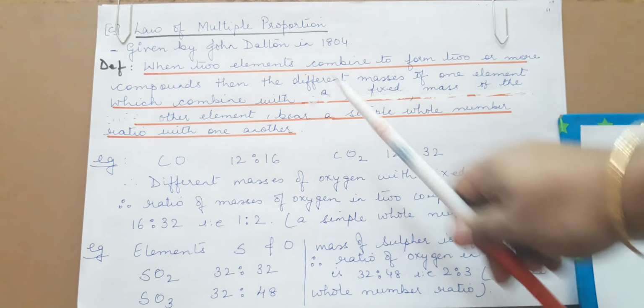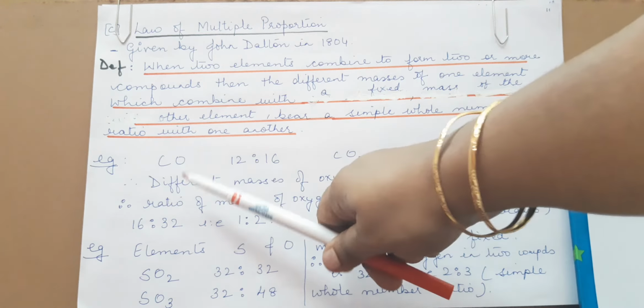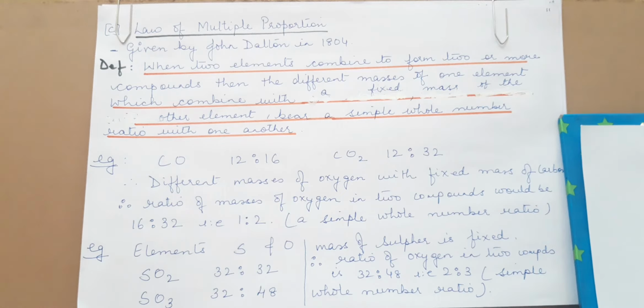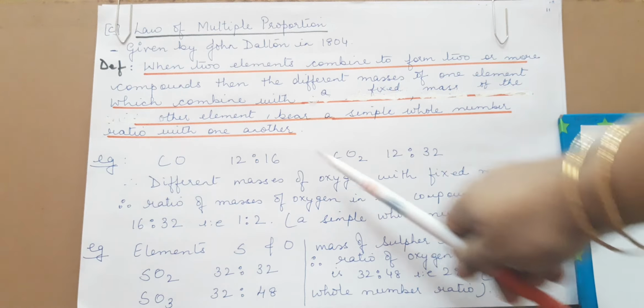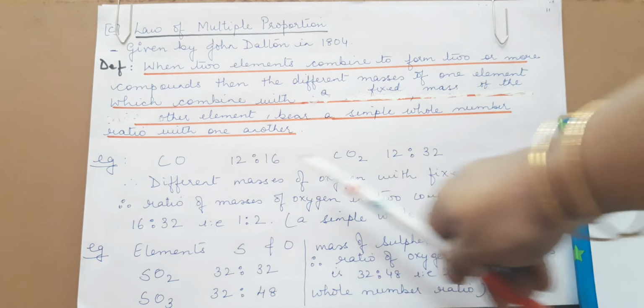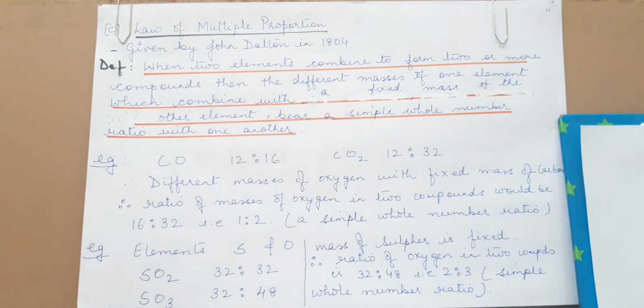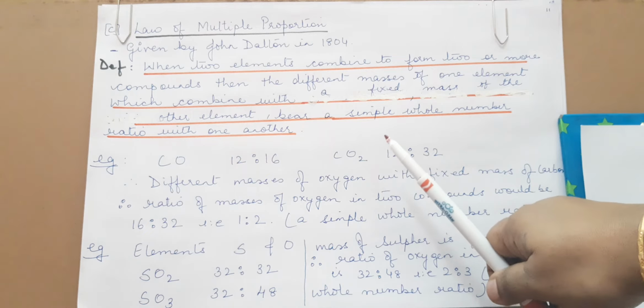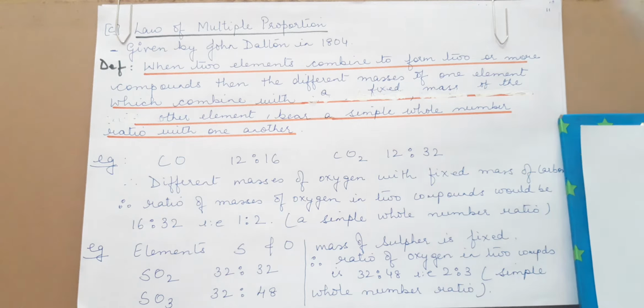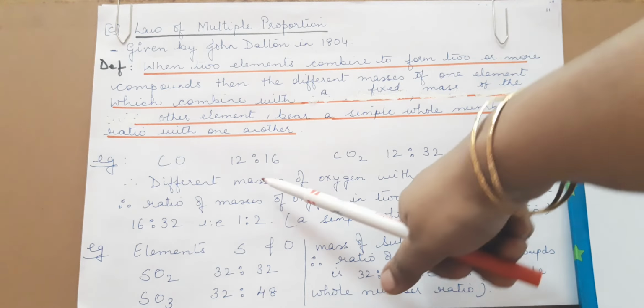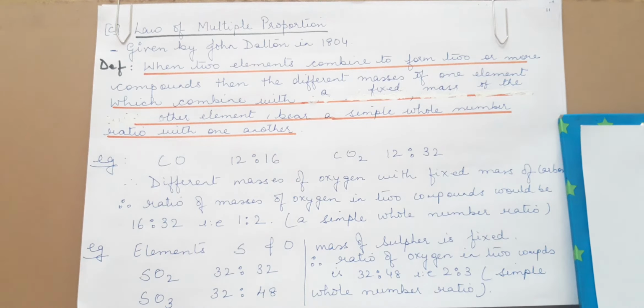they are combining to give more than one compound, that is carbon monoxide and carbon dioxide. When they combine, if we are fixing the mass of one, here in terms of carbon, that is the same value, 12. When we fix the mass of one, the mass of the other, that is oxygen in this case, will bear a simple whole number ratio with one another, that is 16:32 in the two compounds, and that means it has a simple whole number ratio.